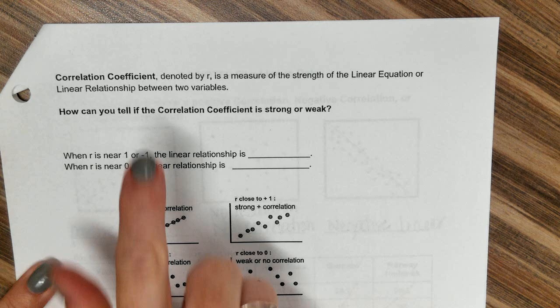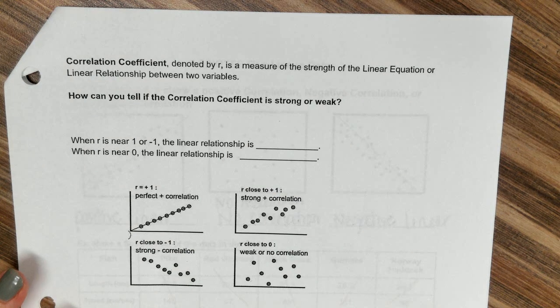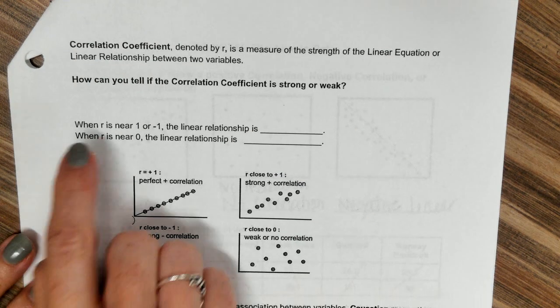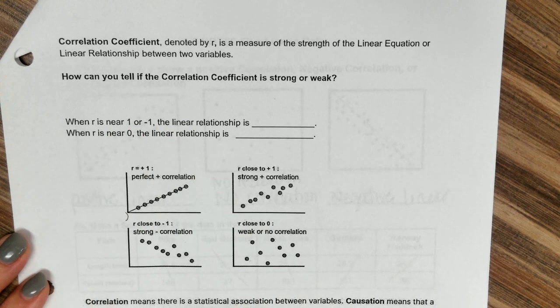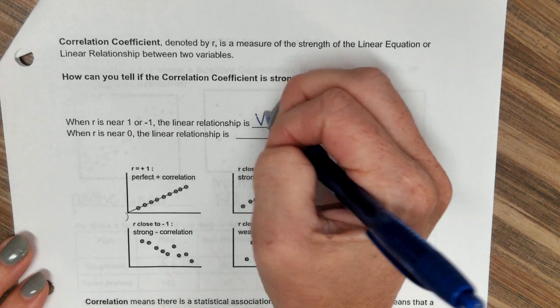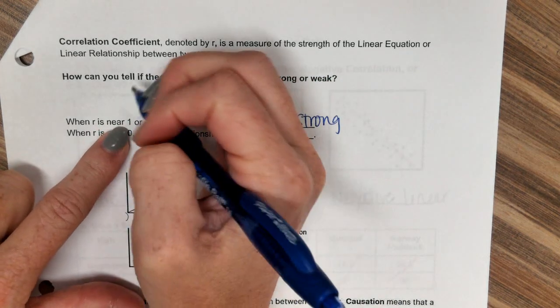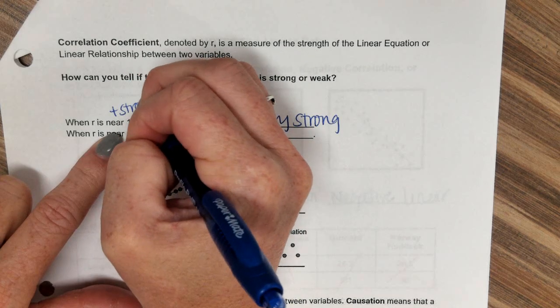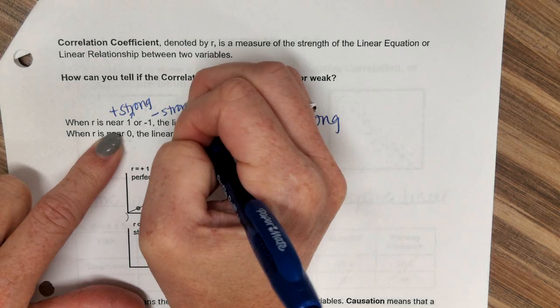It says, how can you tell if the correlation coefficient is strong or weak? In your calculator, and I'm going to teach you how to turn it on. When R is near 1 or negative 1, the relationship is very strong. 1 being a positive strong, and negative 1 being a negative strong.